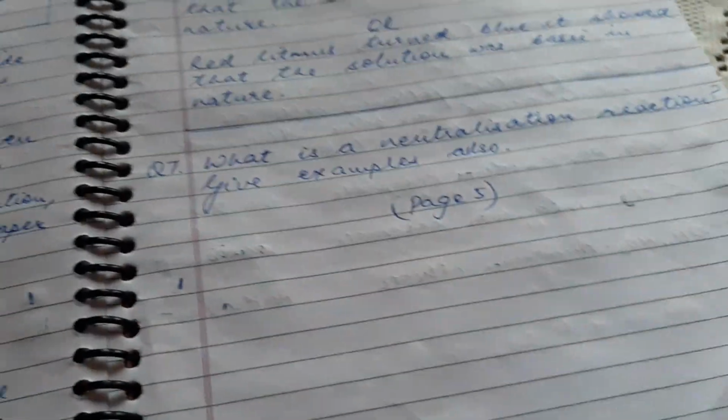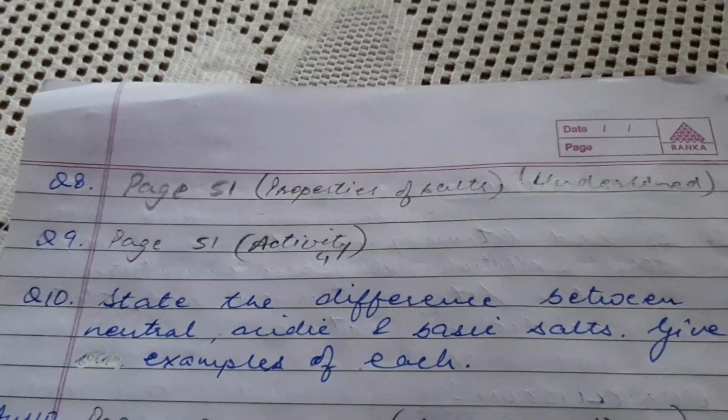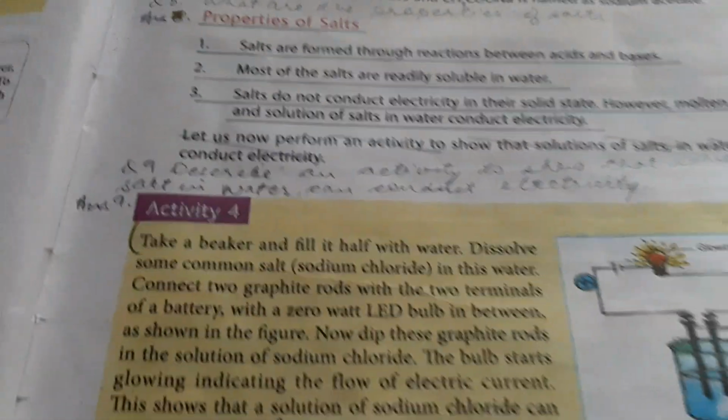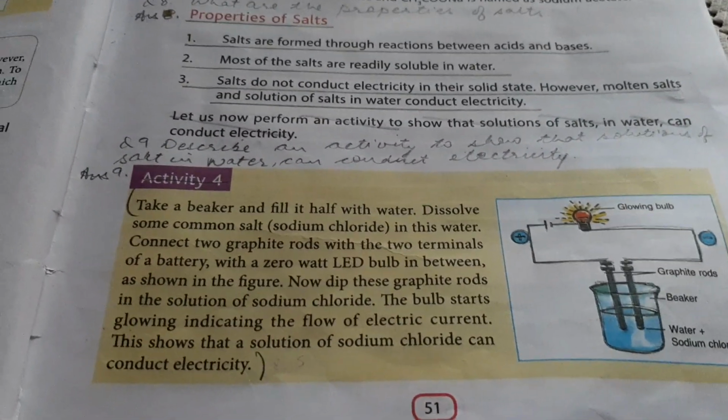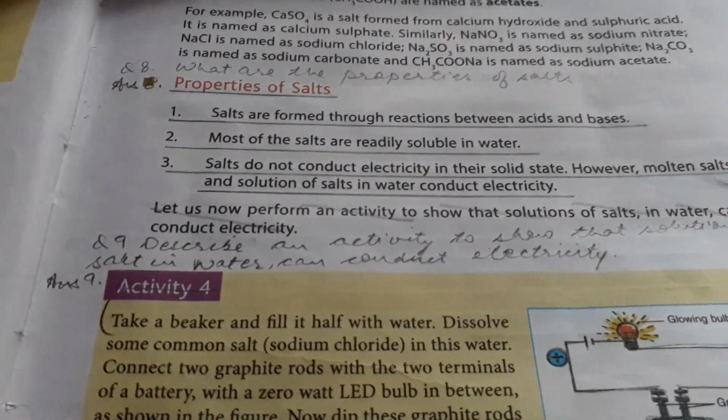Okay. So then we move on to question number 8. Question number 8 is on page number 51, properties of salts, and it is underlined. So it is here, page number 51. What are the properties of salts? It is underlined. Same with question number 9. The question is given and the explanation is given. Okay. So let us just discuss it.